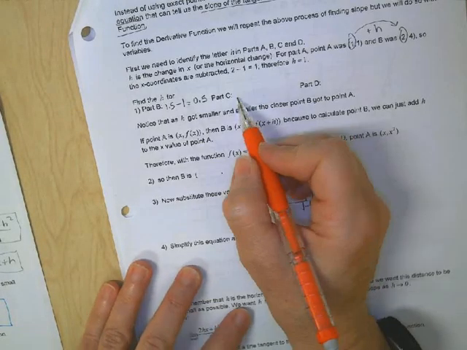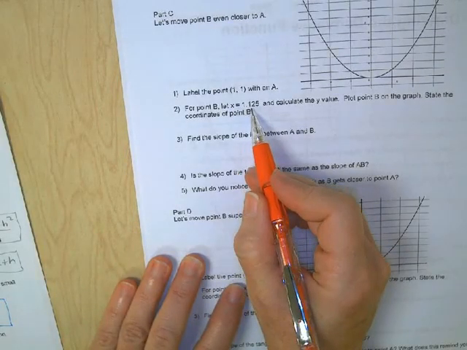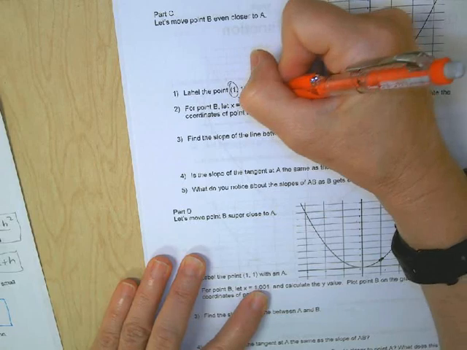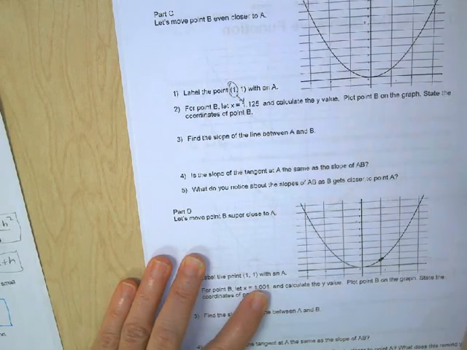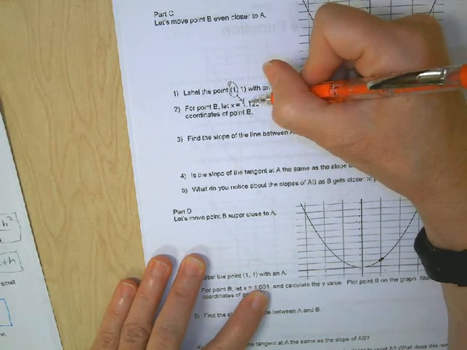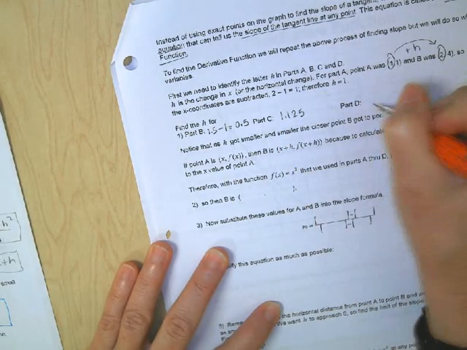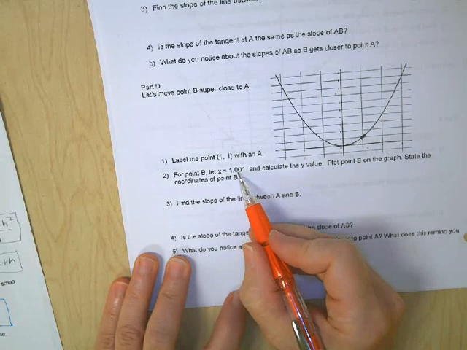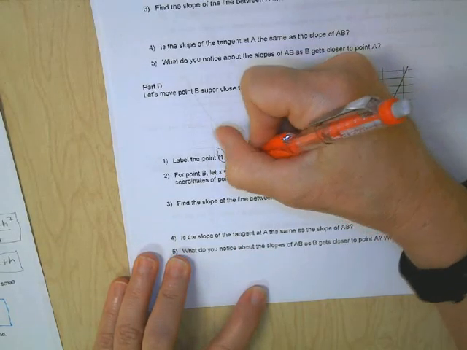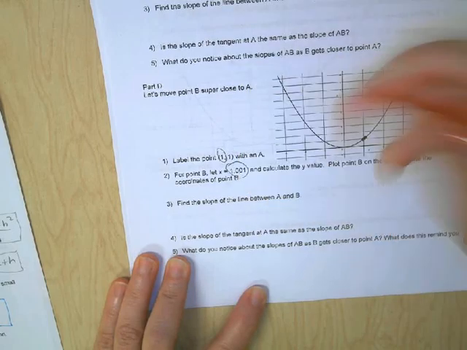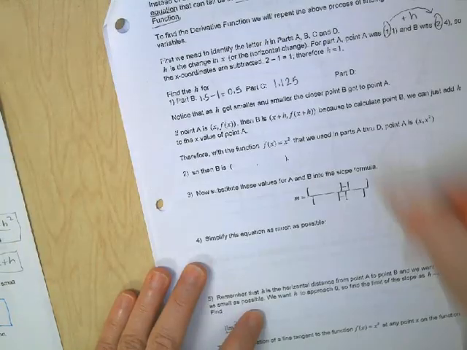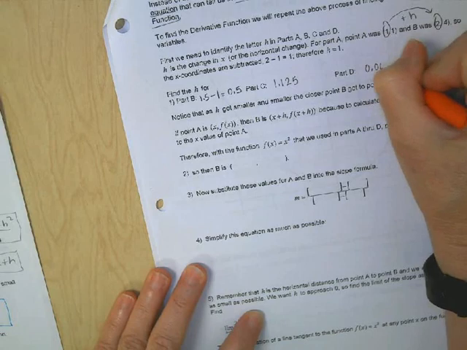Okay, part C, sorry. On part C, x is 1.125. I'm comparing that to the x value of point A. What's the difference there? Well, it's 0.125. So that means my h value here is 0.125. And then what about part D? Part D says 1.001. What's the difference between these? It would be 0.001. We'll fill that in. So this one is 0.001. Did I do that right?